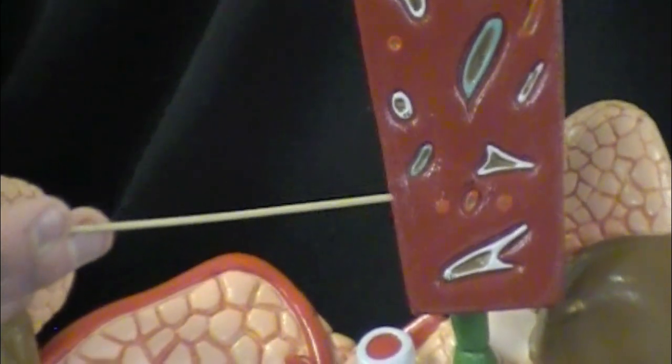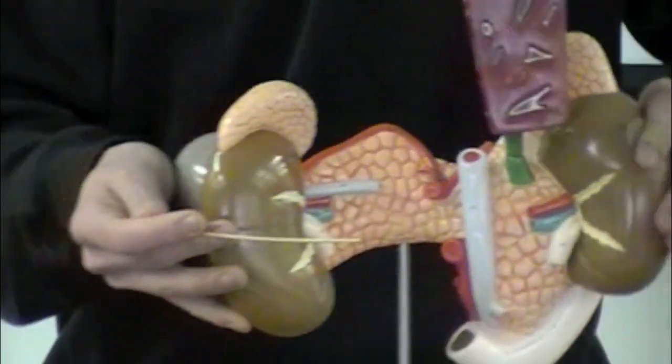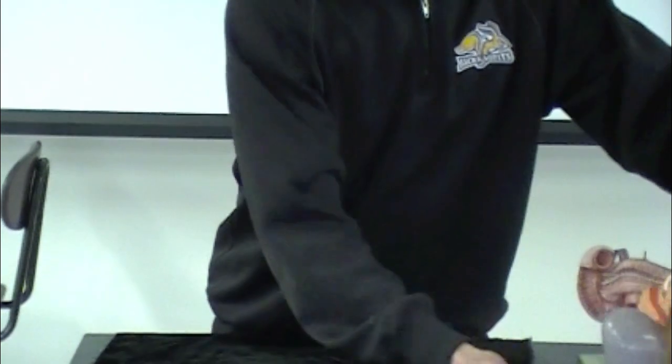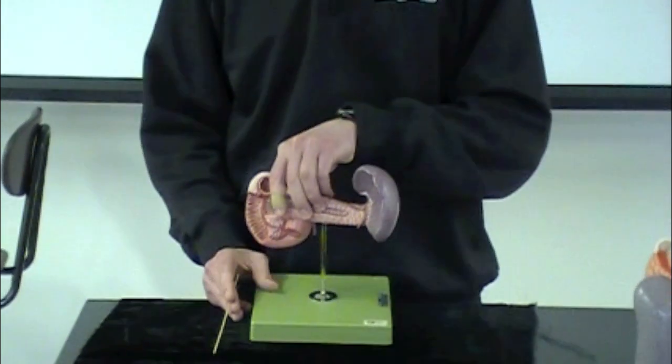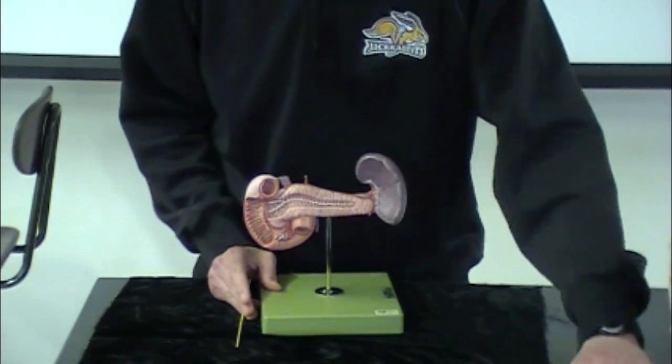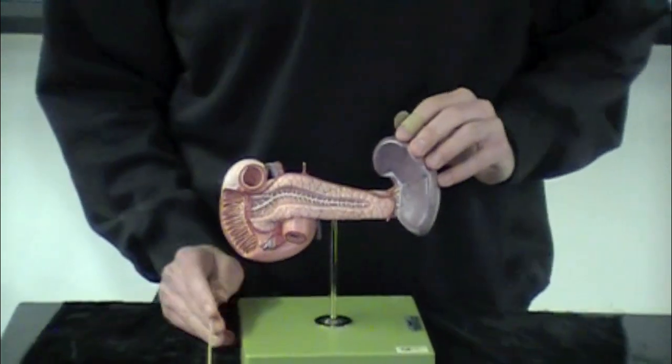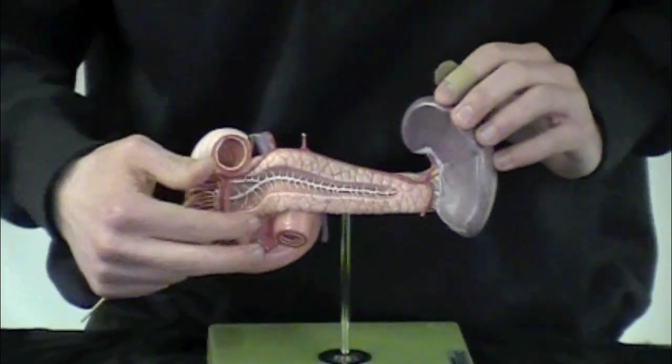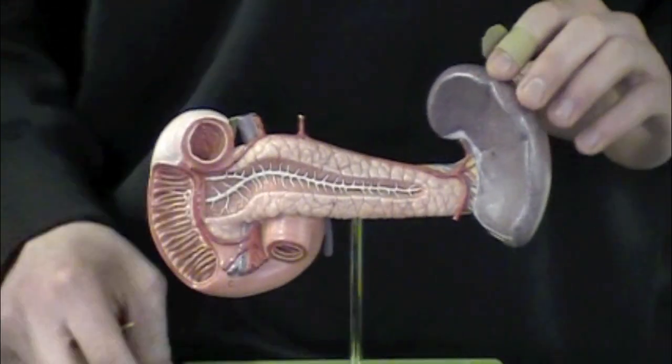Alright. So then I'm going to flip over to this other model. This model is showing the same thing. So again, we have our spleen on this side, our intestines on this side, and our pancreas here.